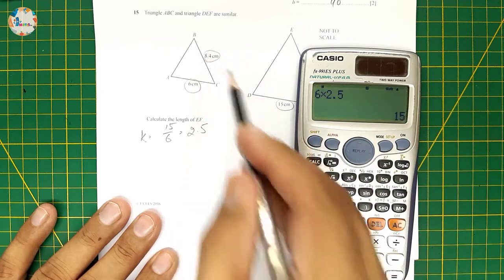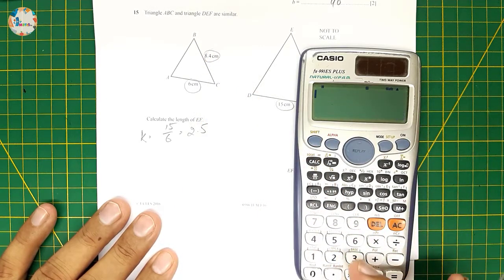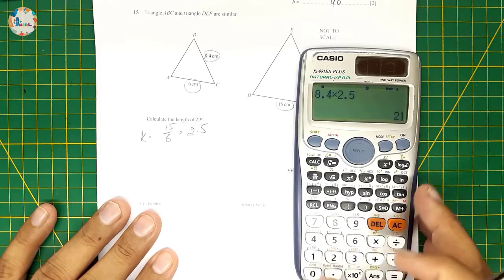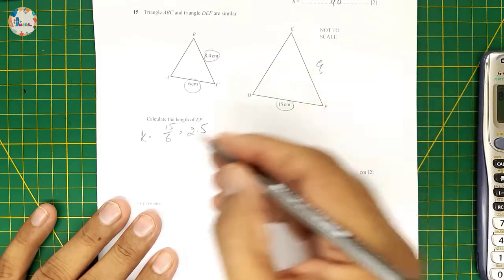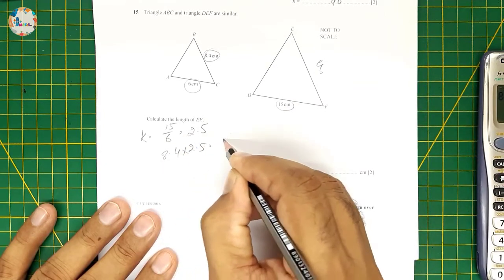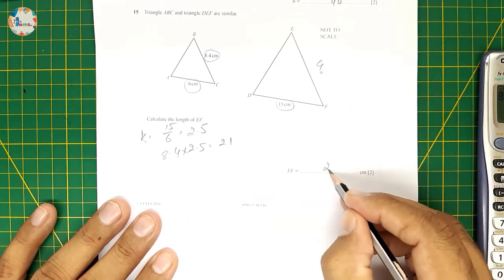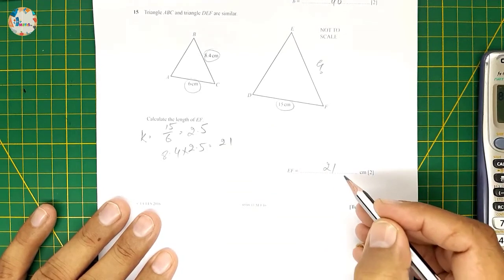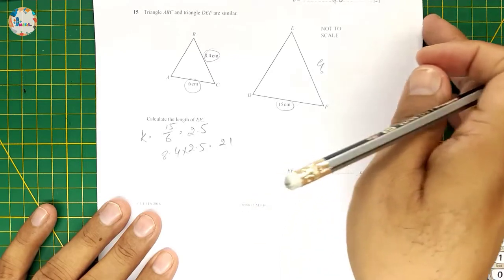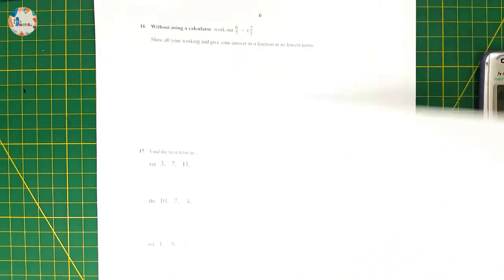Similarly, we will multiply 8.4 by the same number. 8.4 multiplied by 2.5 will be equal to 21. So this side is 21. So EF is equal to 21. Hopefully you got this. This is the similar shapes technique which we have used.